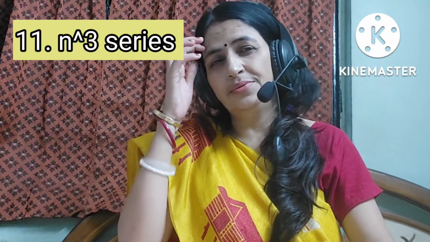Now next, n cube series. N cube means 1 cube, 2 cube, 3 cube, this type of series, like 1 cube 1, 2 cube 8, 3 cube 27, 4 cube 64, 5 cube 125. This type of series is n cube series.